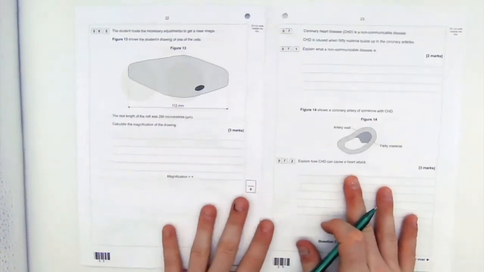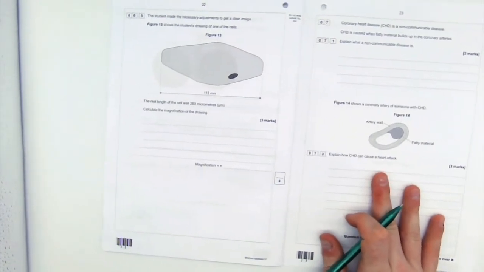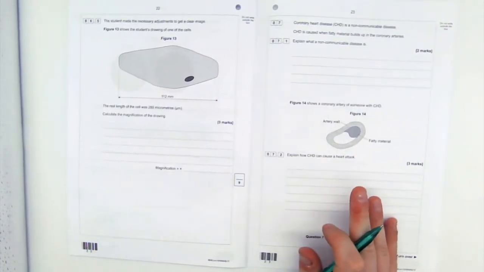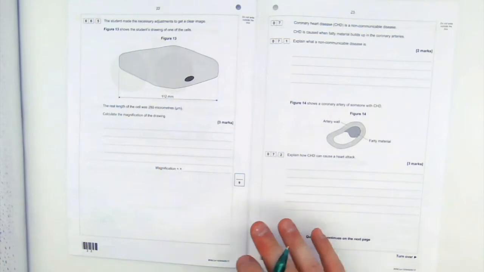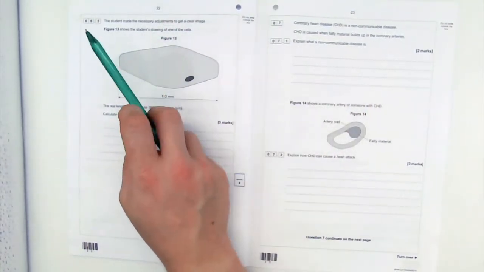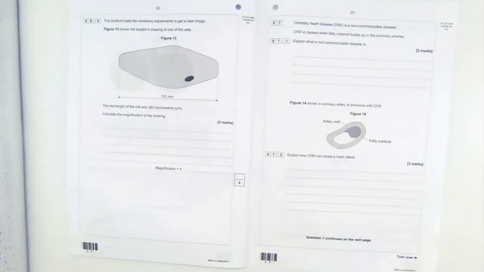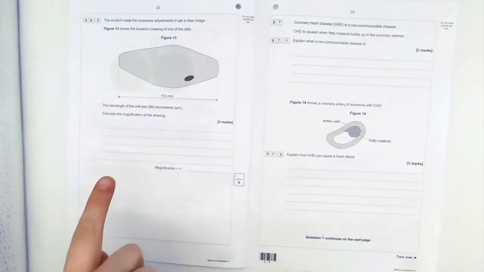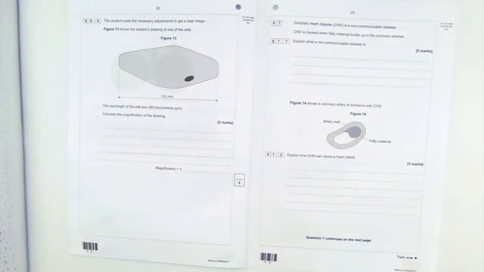Lovely. Three pages left. Time flies when you're having fun, you know, because this is what I like to do in my free time. He says, the student made the necessary adjustments to get a clear image. Figure 13 shows the student's drawing of one of the cells. The real length of the cell was 280 micrometers. Calculate the magnification of the drawing.